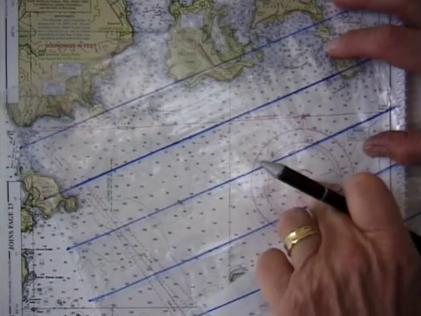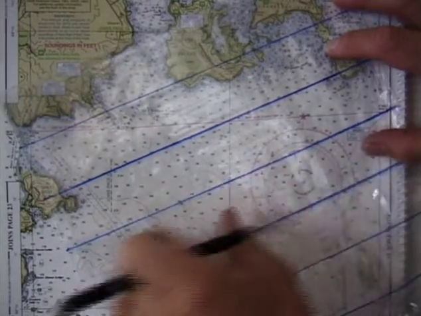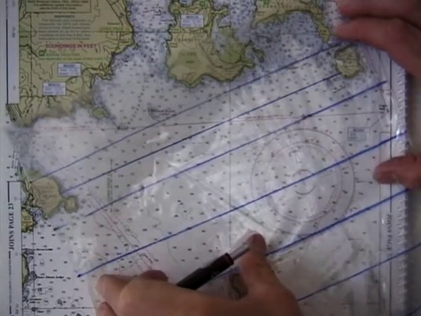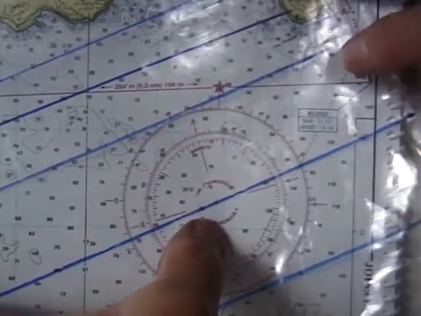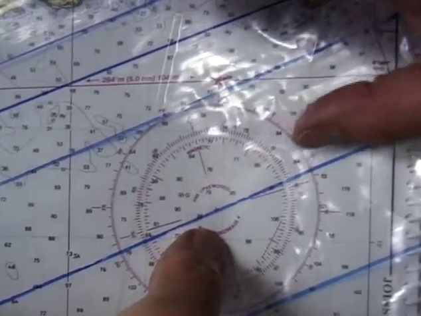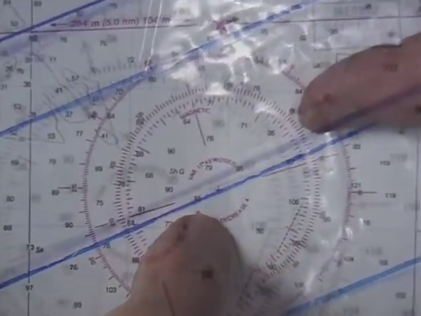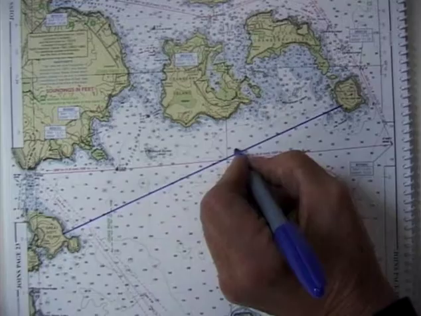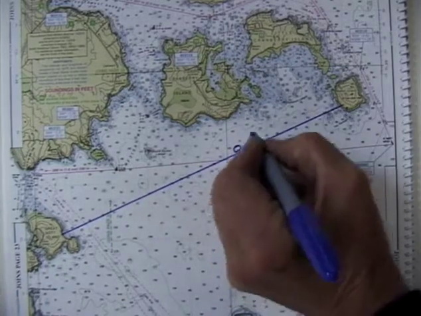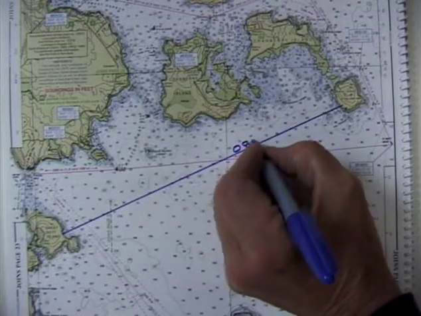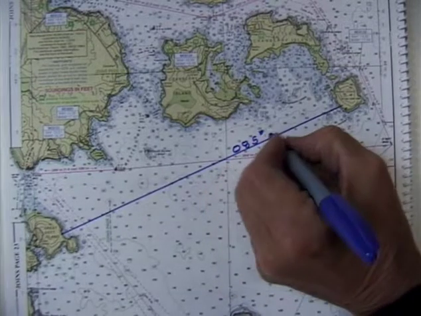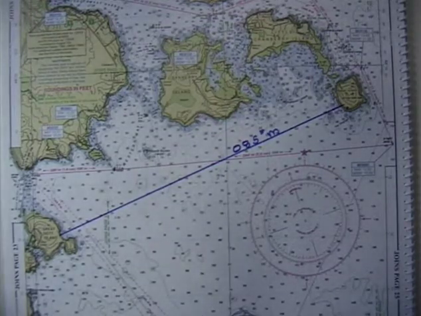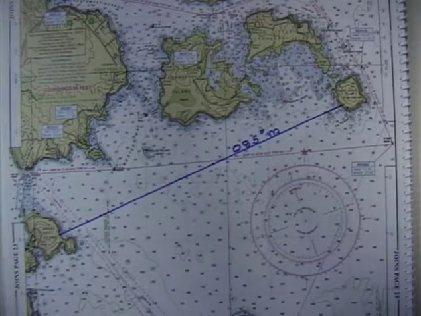And then here is the center of our compass rose, and we simply slide this down until one of those lines goes through the center of the magnetic compass rose, and I can read the actual bearing we'll be paddling as 085 degrees. Let's put that right on our course line so we'll know exactly the direction we're steering. 085 degrees magnetic. And remember, we always live in the magnetic world.